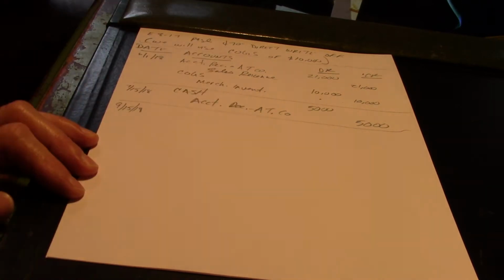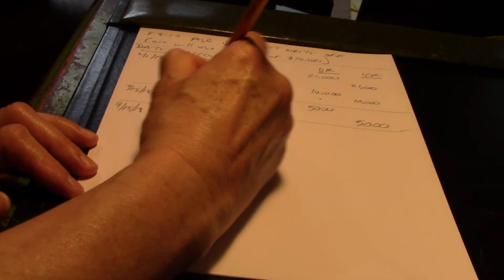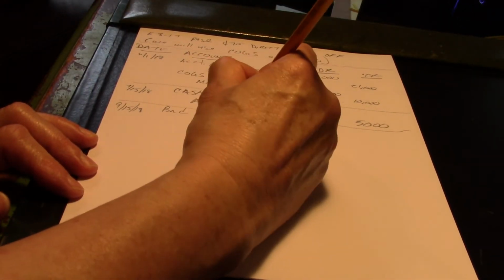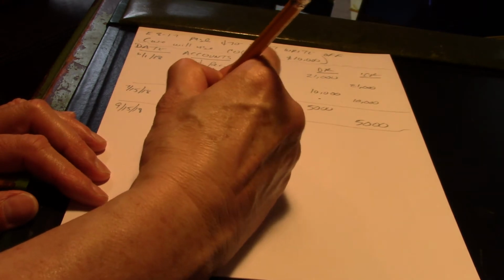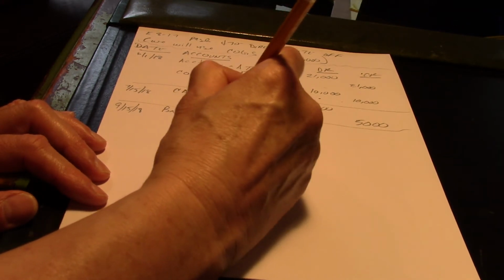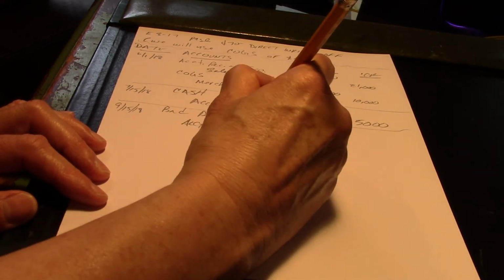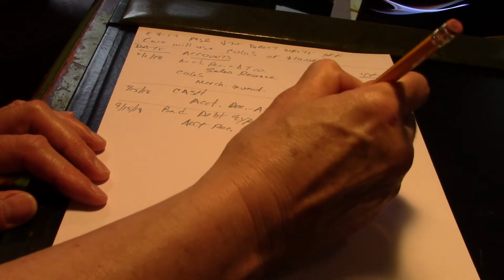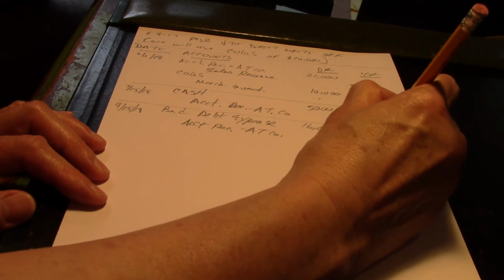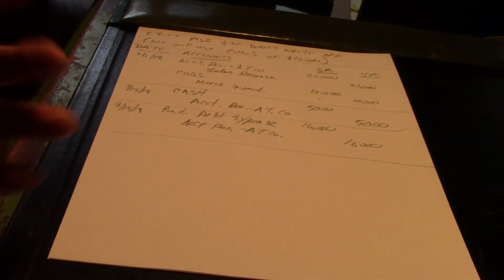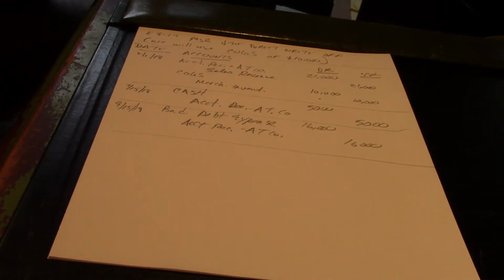So 9/15/18, bad debt expense. And who are we writing off? This account receivable, Anthony Trucking Company, and it's $16,000. All right, so that's it. We've given up, and we go on about our business.